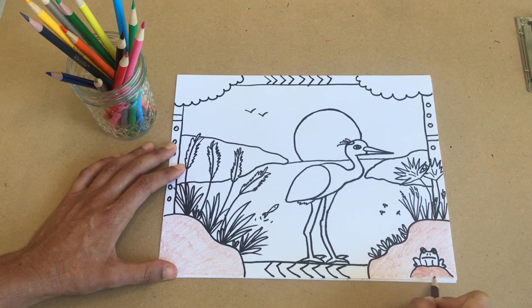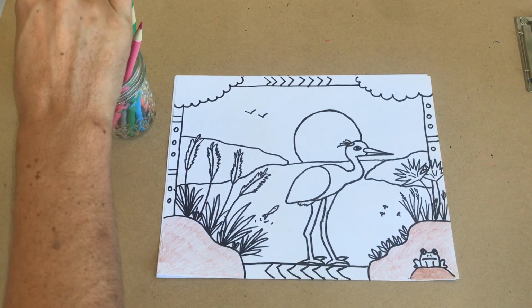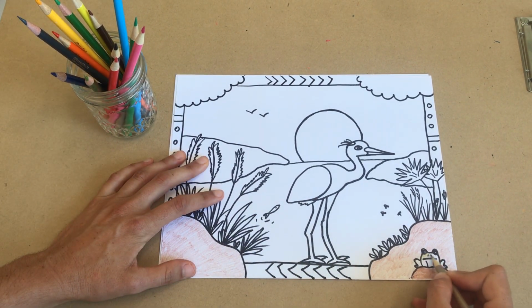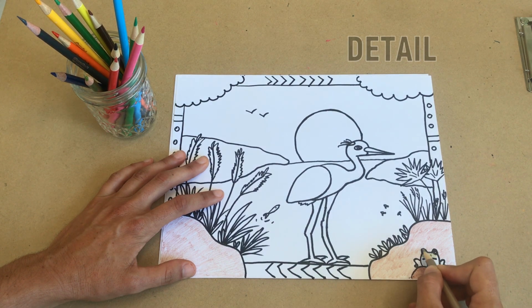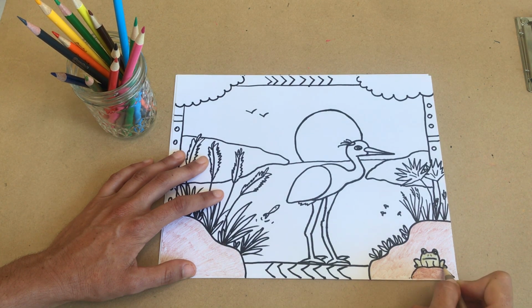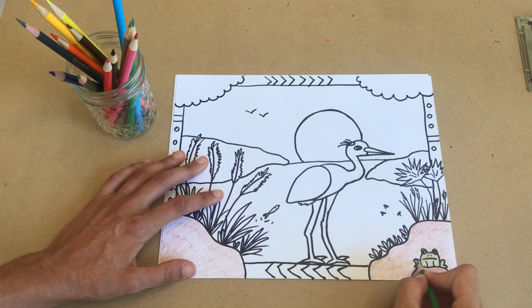I want to make my little rock darker than the others, so I'm going to press harder here. Another thing to keep in mind, use your light colors first, then use darker colors to add in detail. You can always add more colors to light spots, but it's very hard to add lighter colors over dark ones. I'm going to take a darker green to add a little bit of detail to my bullfrog.